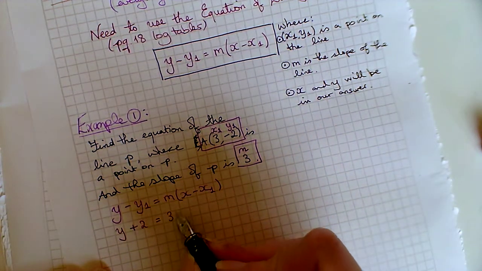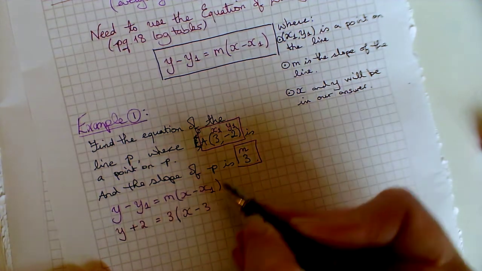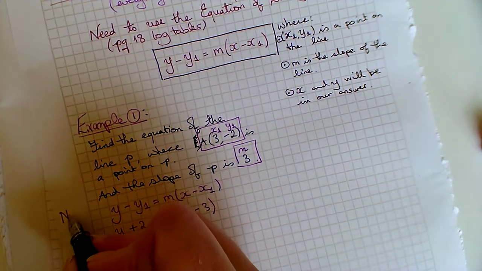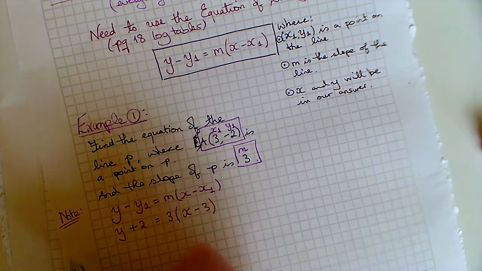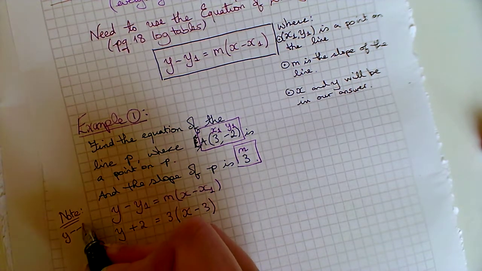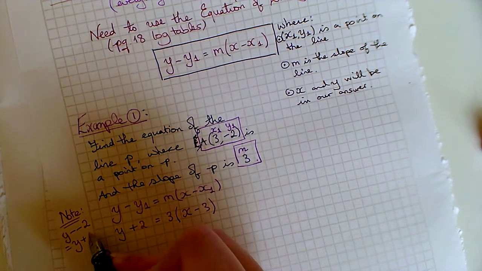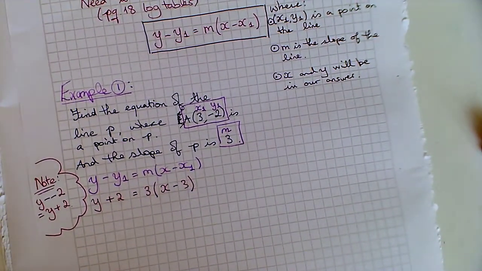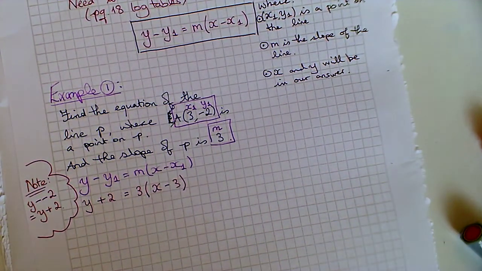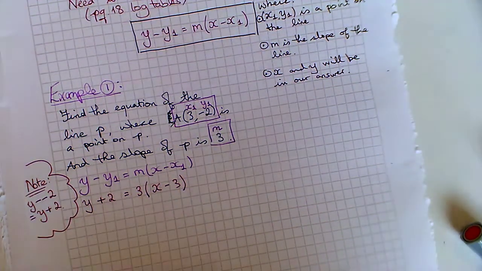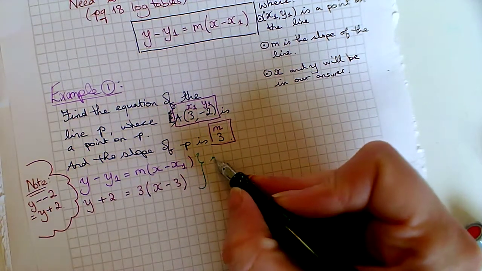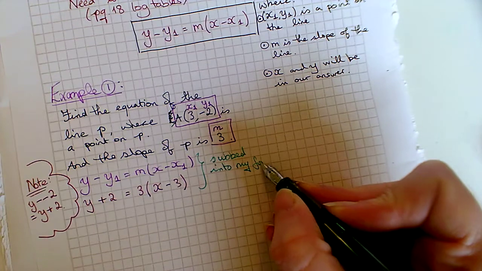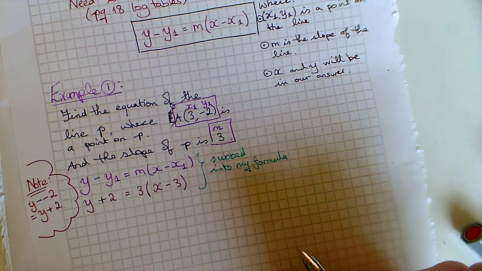Over here, 3 times x minus 3, coming from there. So I'm going to just note again to the side, this is a mistake that a lot of people make. If I'm doing y, take away a negative 2, that's the same as y plus 2. Okay, I'm not finished. So all I've done here is I've substituted into my formula. But what haven't I done?